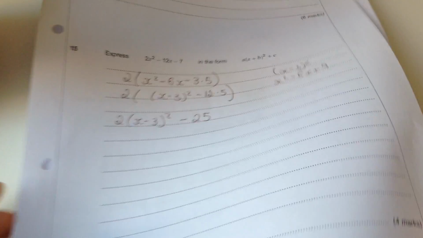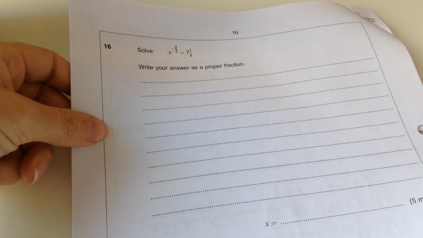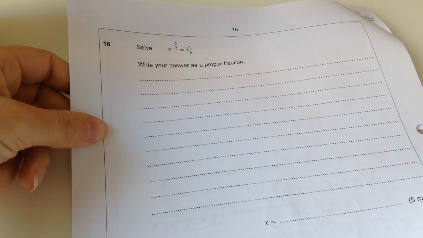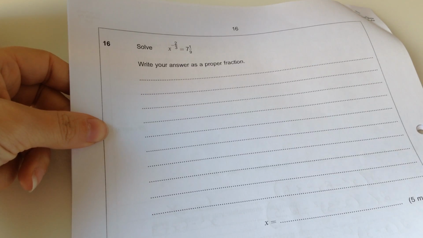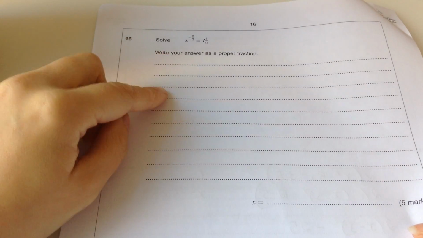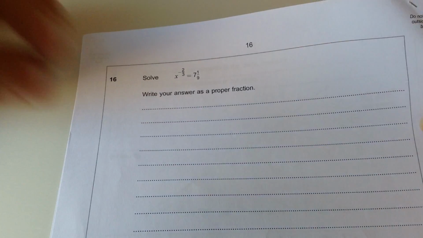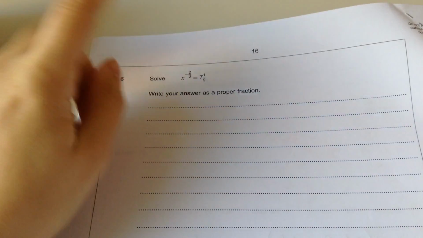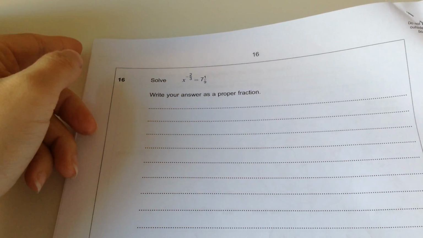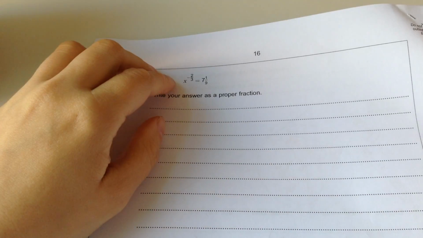How many marks do they give you for that? 4 marks! Not bad. It's so much more generous on further maths papers than on normal maths papers. And then the grade boundaries are so low as well. I had quite a few students who did better on further maths than they did on maths, back when I taught further maths before.